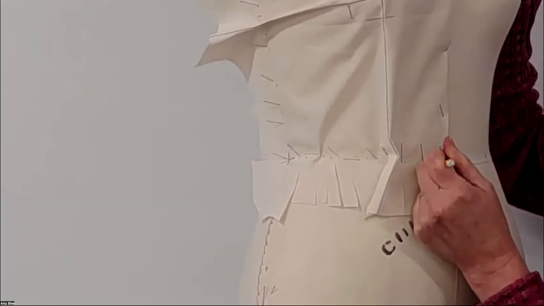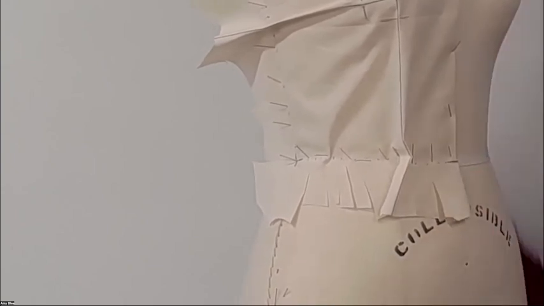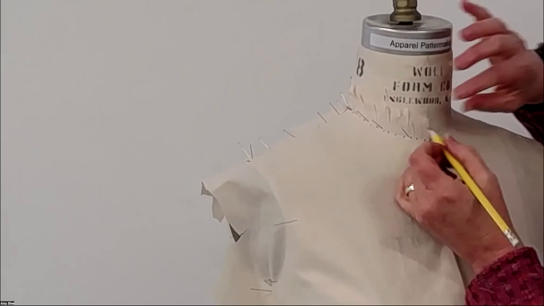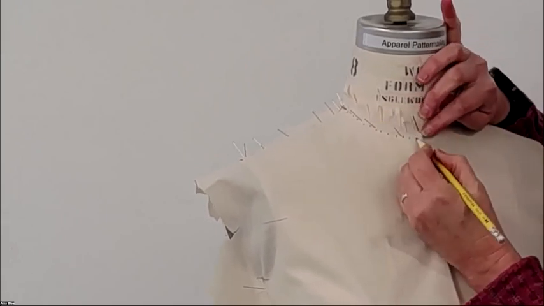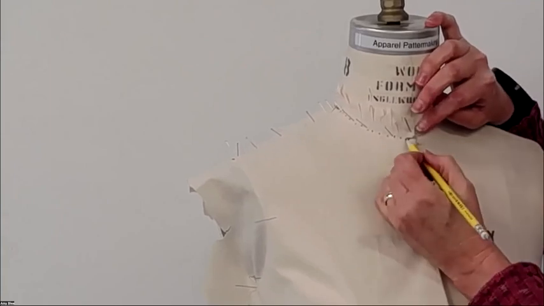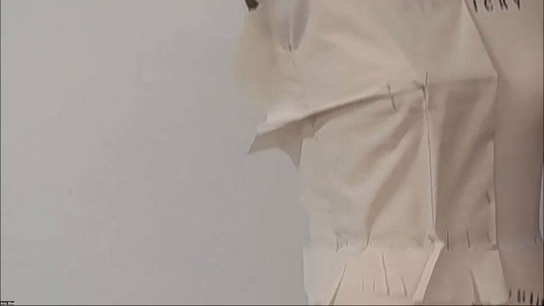And then when I get to the center front, I'm just gonna do a dash. Just like my dash on neckline. So there is a small dash right there at the neckline. I'm just filling it in. So it looks like that.